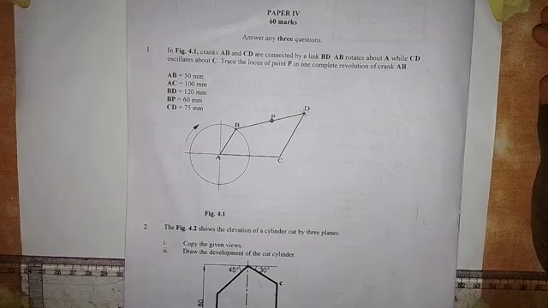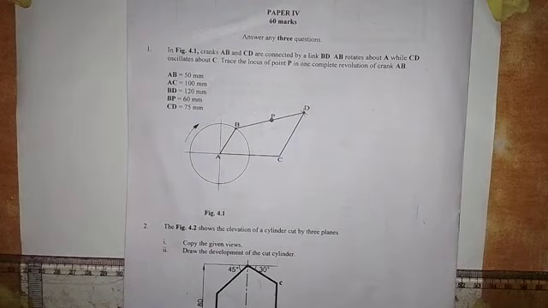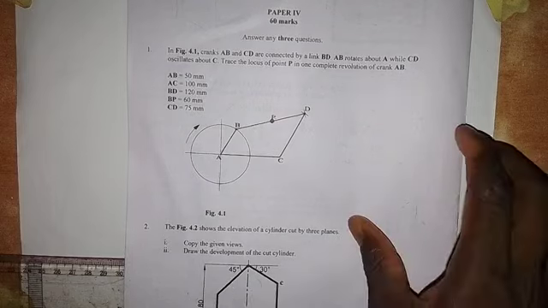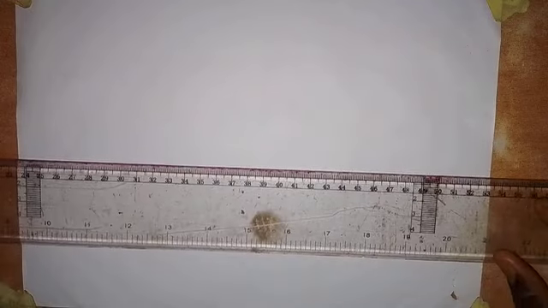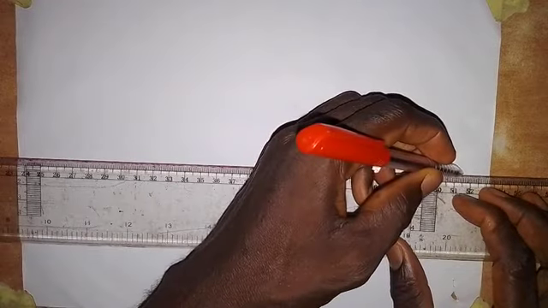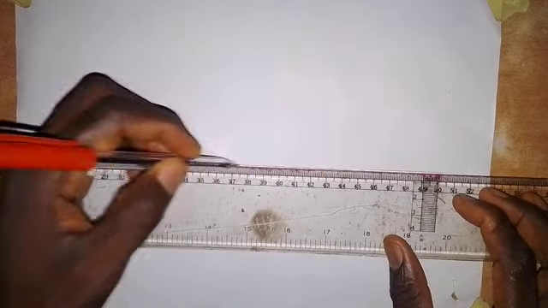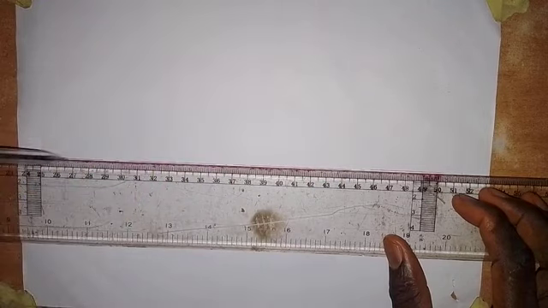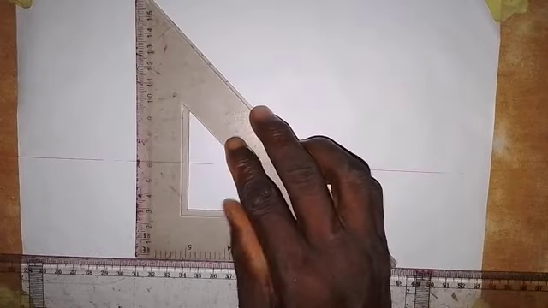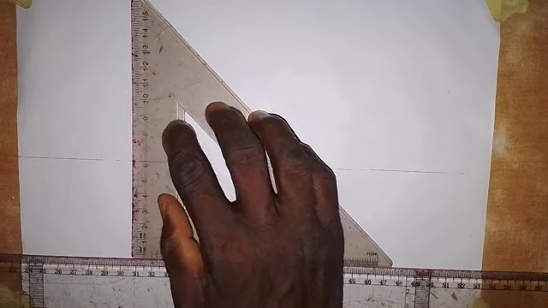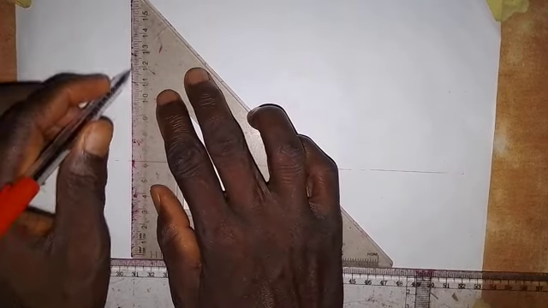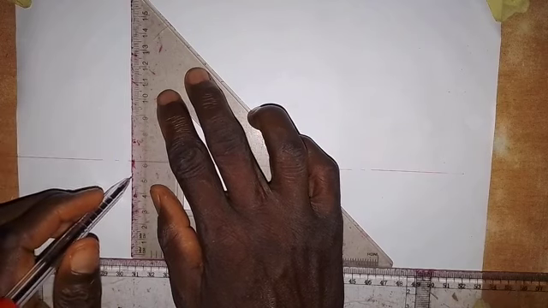millimeters. So what we have to do first is to replicate the given view, and then we go on and produce the locus of point P as we are instructed. Alright, so let's go and work this out. The first thing that we are going to do here is to draw a horizontal center line, like this, and then we also draw a vertical center line, so it goes like this. So we have a vertical center line here.